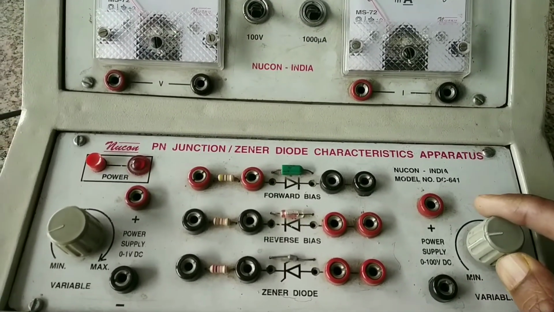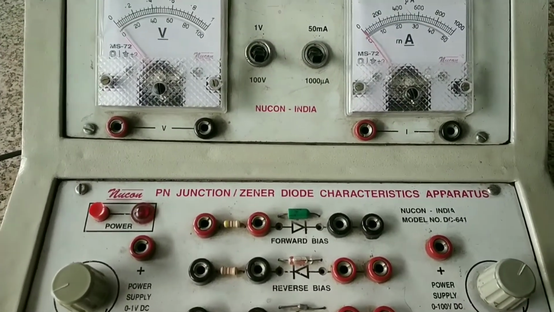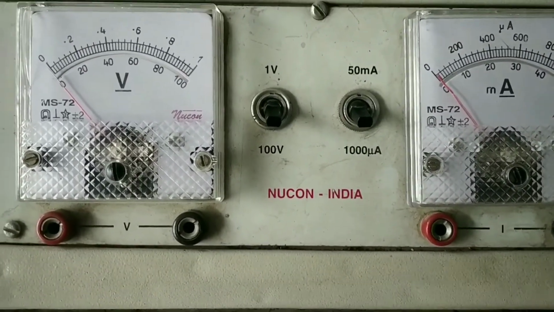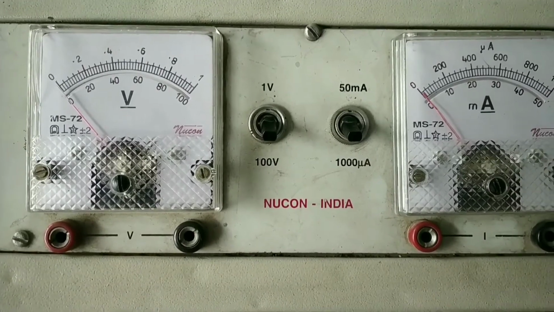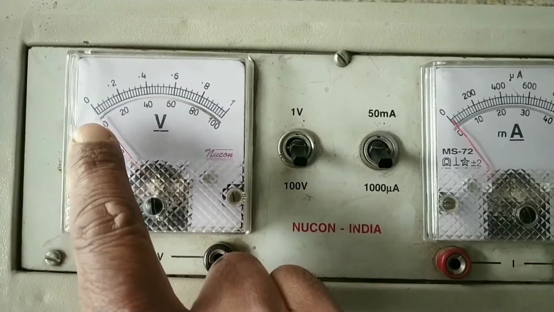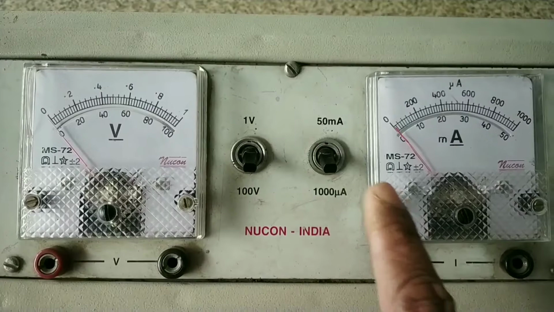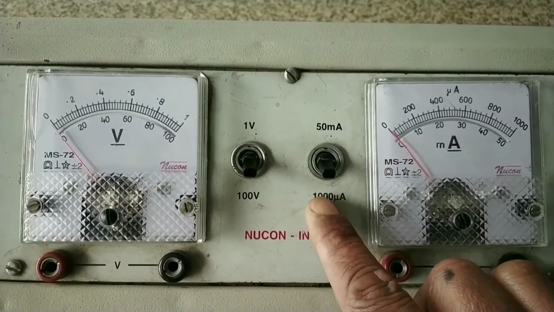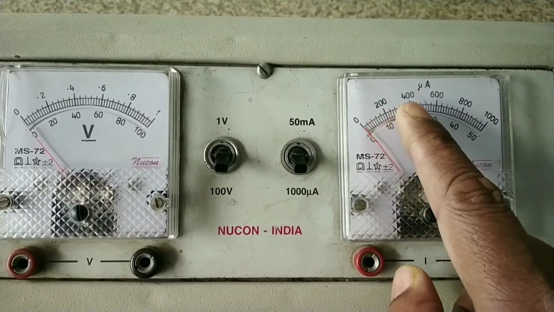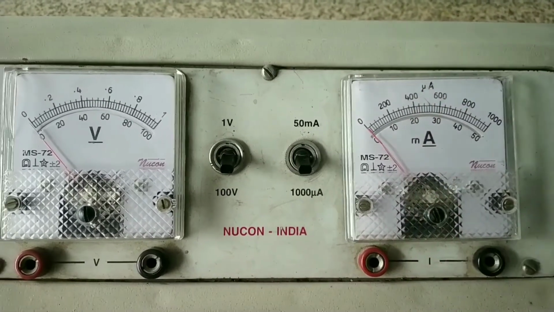By rotating it in the anti-clockwise and clockwise direction, the different values of voltages and the currents can be noted down with the help of these two meters. One is the voltmeter, the other one is the ammeter. Now during reverse biasing, we will make use of voltmeter of range 0 to 100 volt. While in the case of measuring current, we will use the range of 1000 microampere. So we will make use of the upper scale, which is in microamperes.